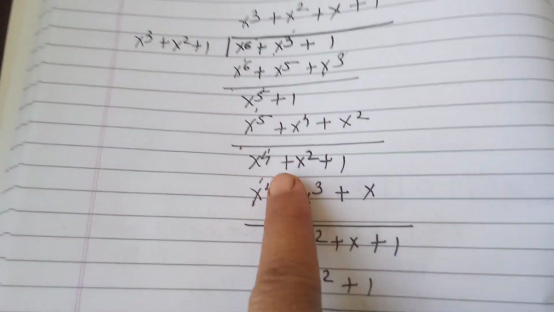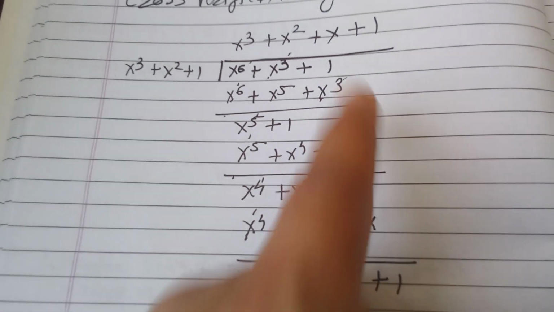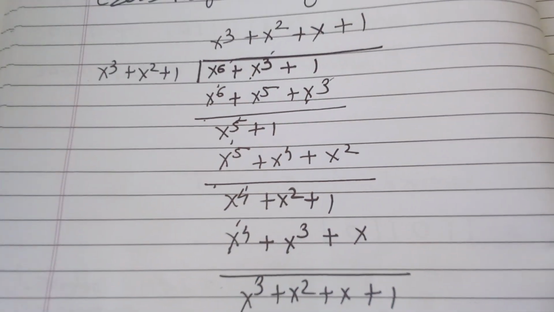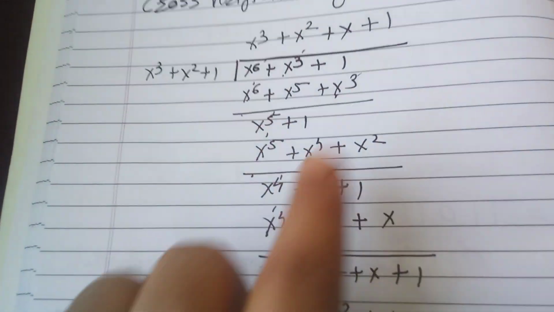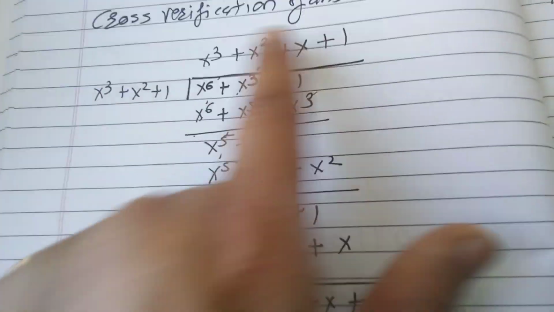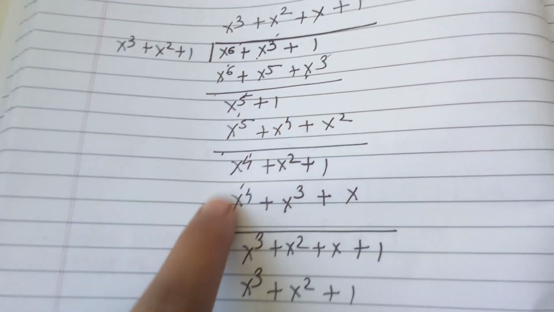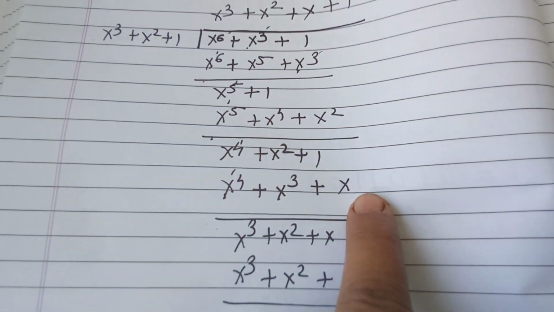Now here x^4 divided by x^3 is x, so the quotient will be x. So you have to multiply this x with all these terms. So x into x^3 is x^4, x into x^2 is x^3, x into 1 is x. Similarly, x^4 gets cancelled out, the remaining is x^3 plus x^2 plus x plus 1.